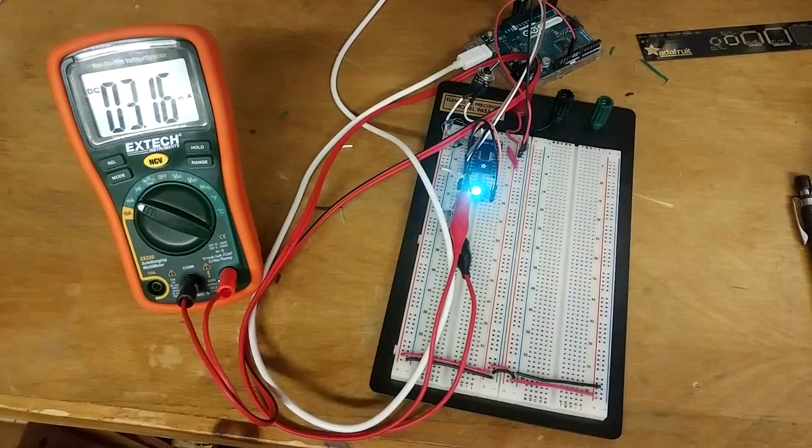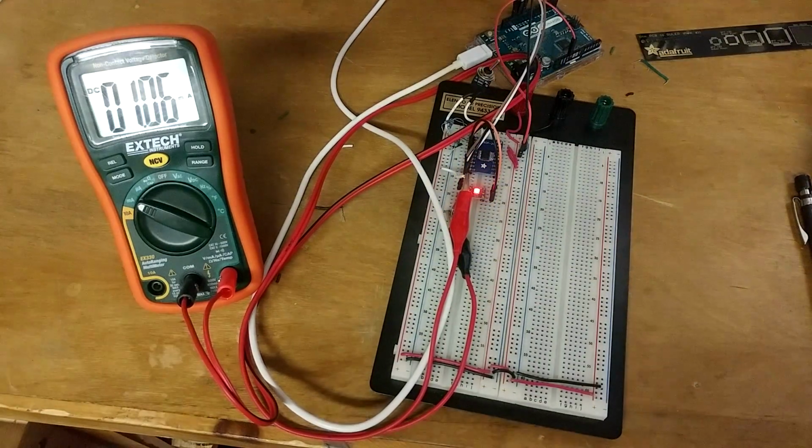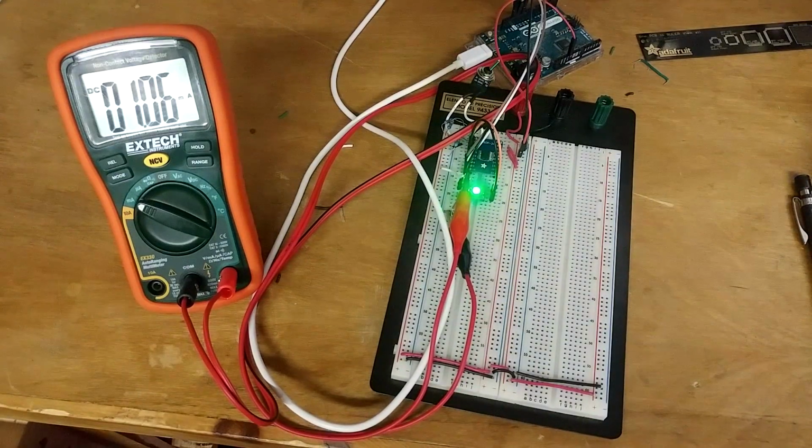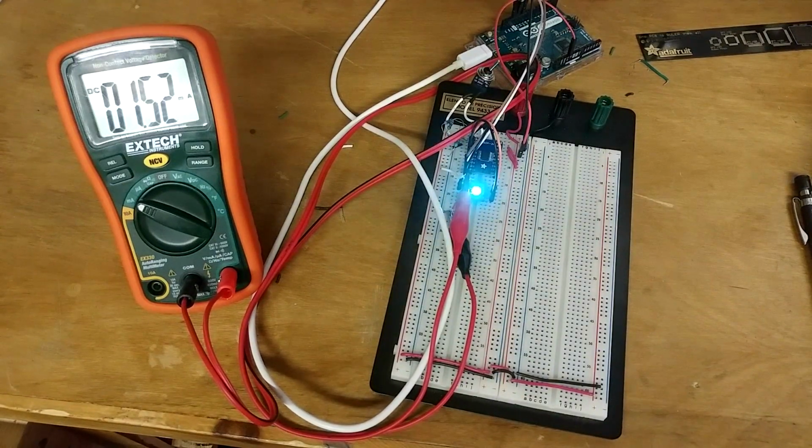In this case, I have a 51 kilo ohm resistor in here, and that is setting the constant current to 1 milliamp, and you can see as it changes through each red, green, and blue color, it draws 1 milliamp, and when it switches to white, it draws 3 milliamps.